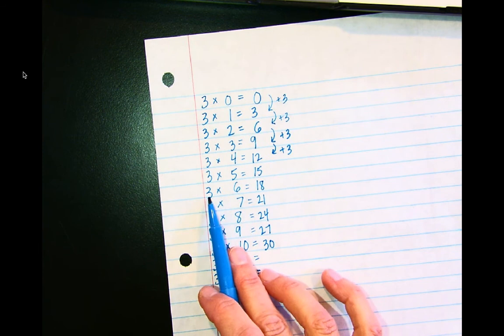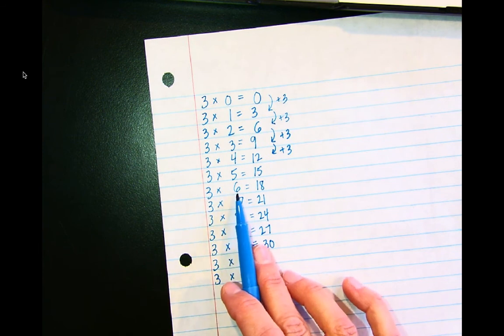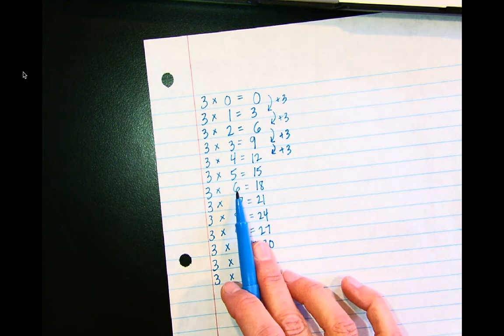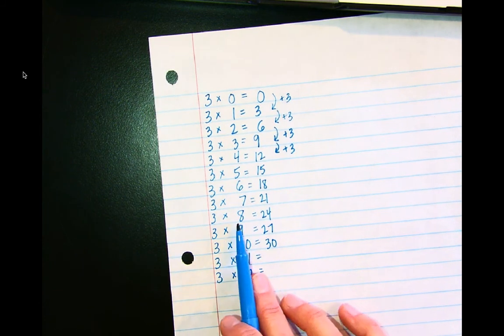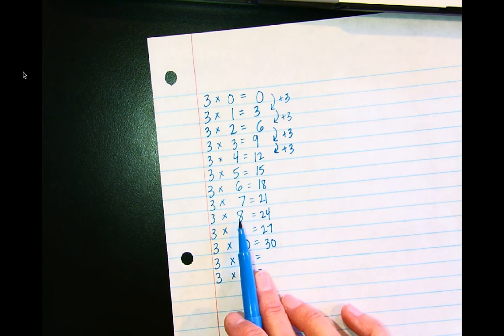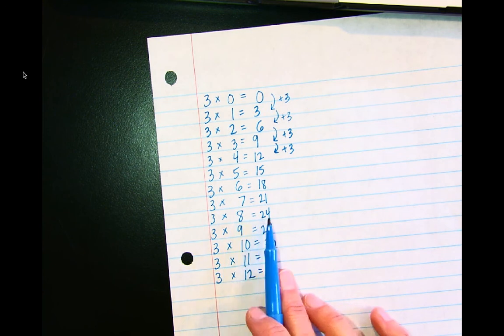Remember, anytime we're doing 3 times a number, you can think of that number 3 times, right? So 6 plus 6 plus 6. 3 times 8 would be 8 plus 8 plus 8. And I know 8 plus 8 is 16, plus 8 more, let's see, 4 would get me up to 20, and then 4 more would be 24.